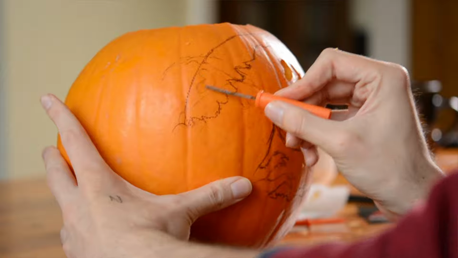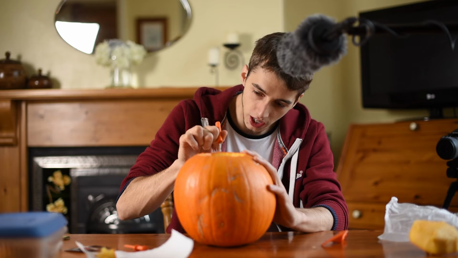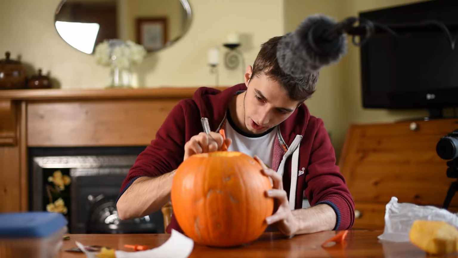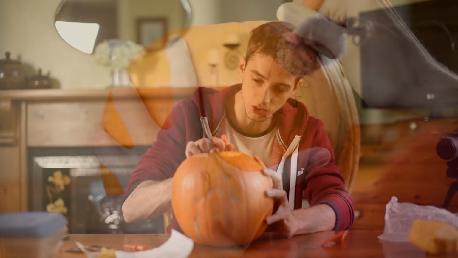Right, so now I'm gonna start to cut this segment out. So yeah, I'm not caring about carving this one too delicately because it's just the outside. And this can always be neatened up. You can always just go over this.